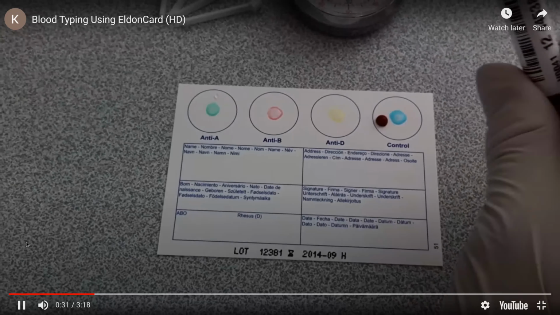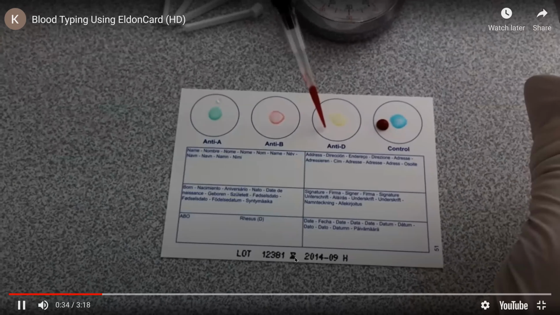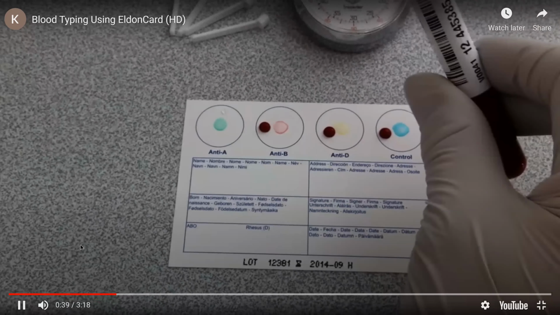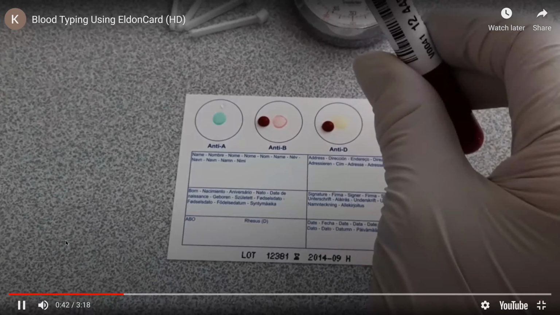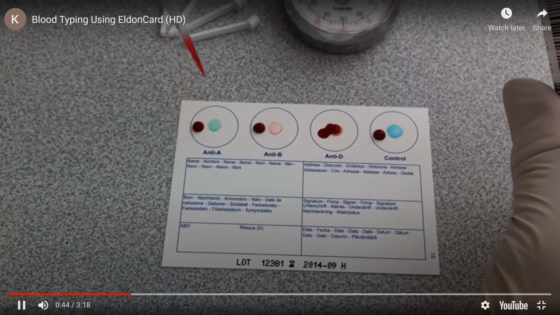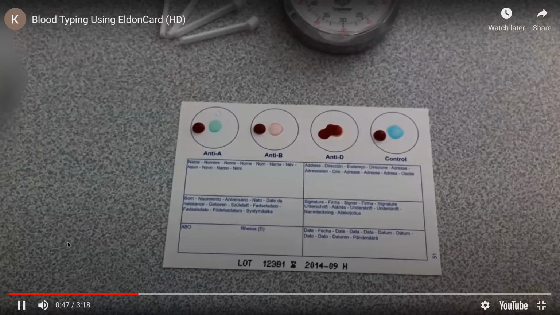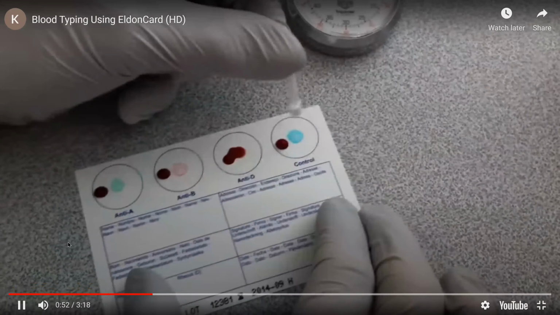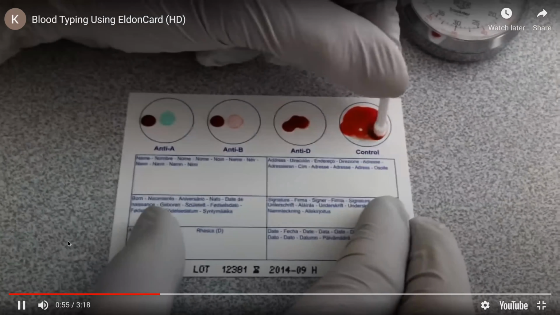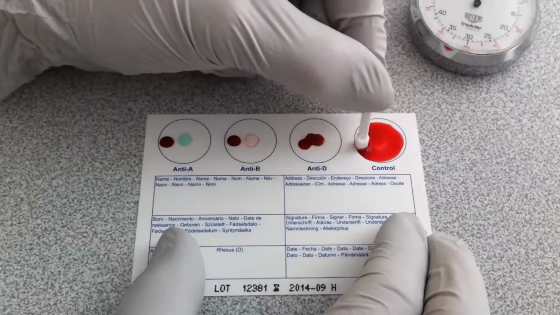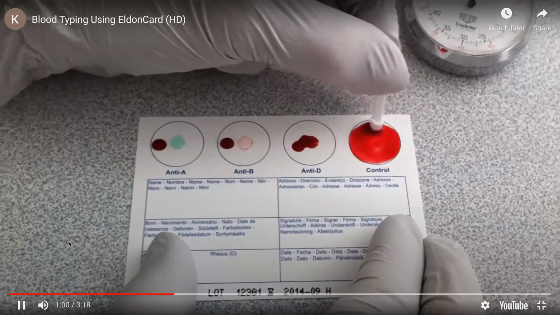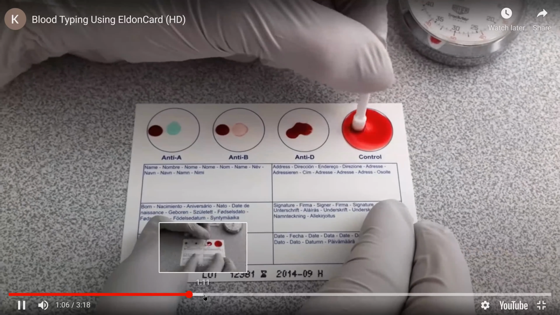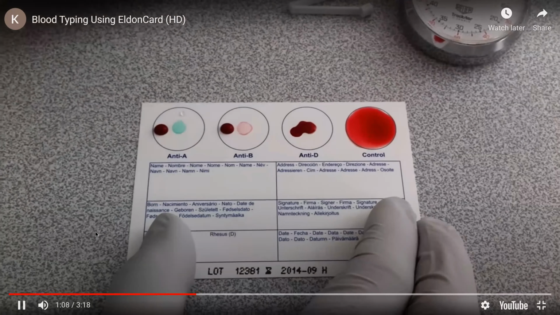Warning, blood is being shown. So 1 drop of blood, like they mentioned, from the same sample, same blood type, same person, is being added to each of the antibody solutions. Now what the person is doing is combining the control saline solution with the blood to make sure that there is no agglutination happening, and this test is valid.